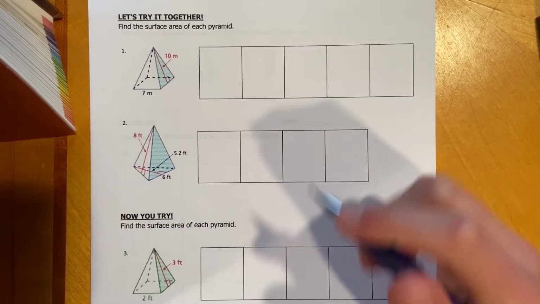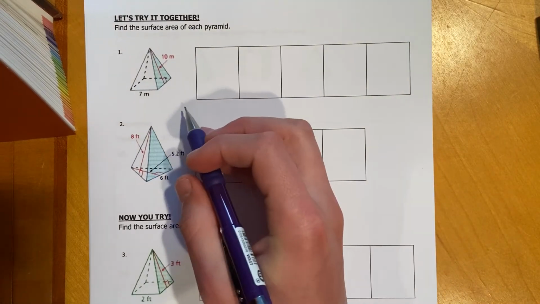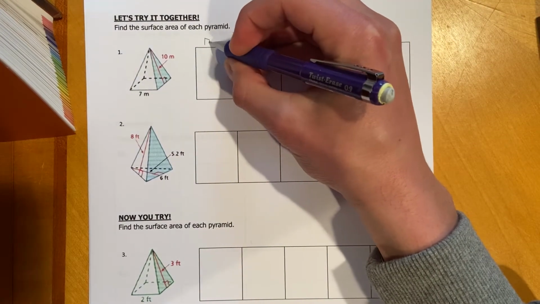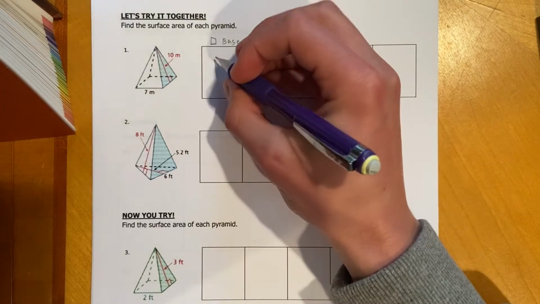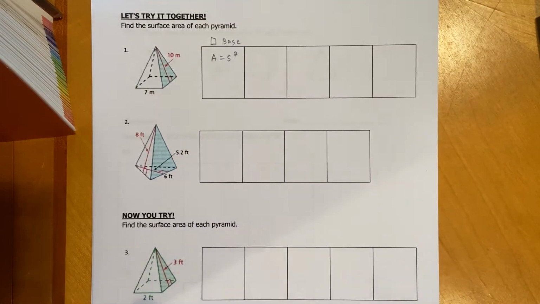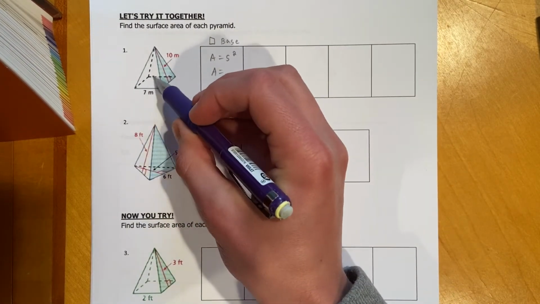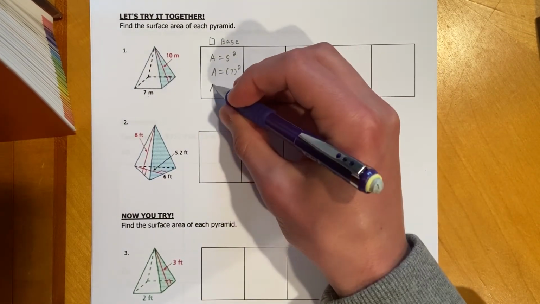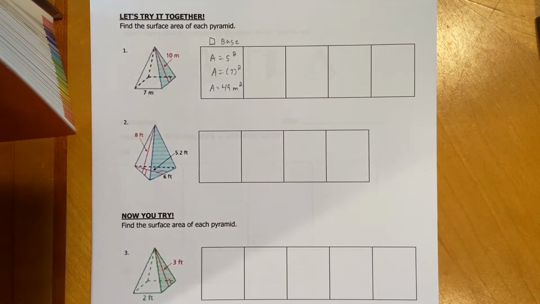We're now going to try together finding the surface area of two different pyramids. We're going to start with a square pyramid. So square pyramids have 1, 2, 3, 4, 5 faces. I'm going to first find the area of my square base. We know the area of a square equals side squared. And the side of this square base is 7. 7 squared is 49, and our units are meters, square units.